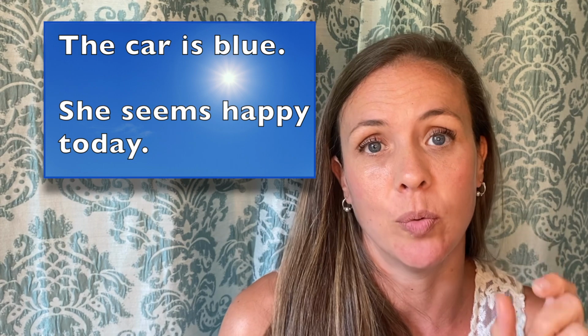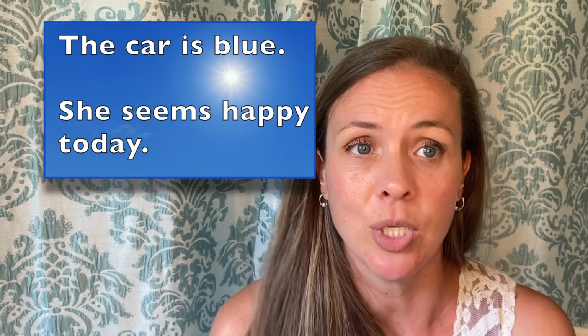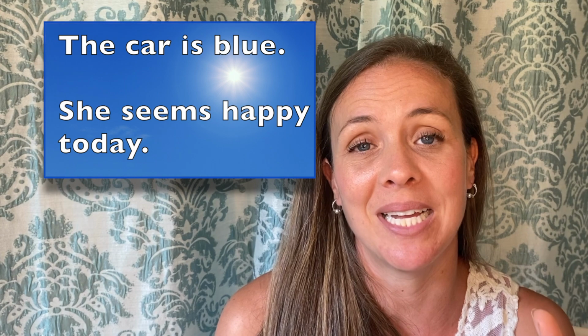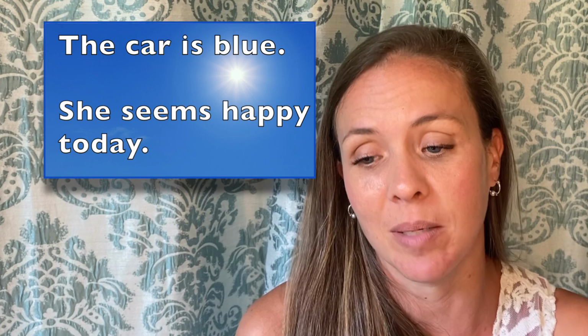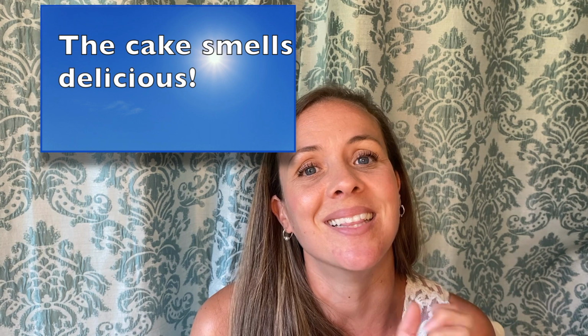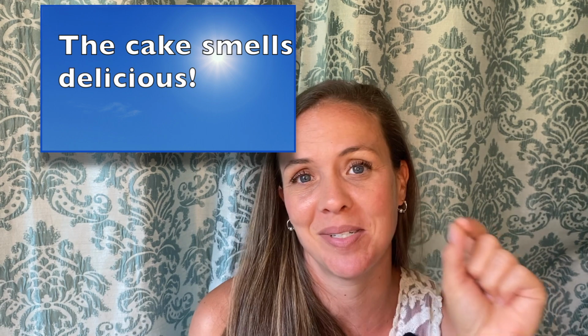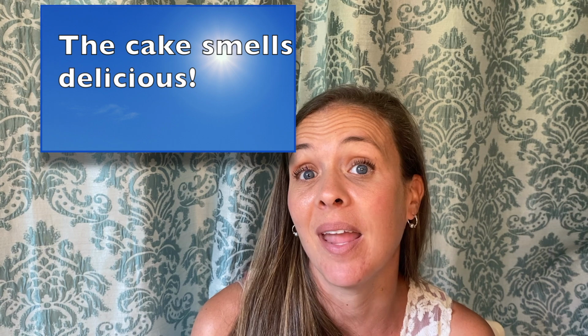So for example, you can say, the car is blue. Blue is just telling you more about the car. Okay, she seems happy today. So happy is the adjective. It tells you more about her, about she, the subject. Last one, the cake smells delicious. So delicious is the adjective. I know that the cake smells delicious. Delicious is telling me more information about the cake.